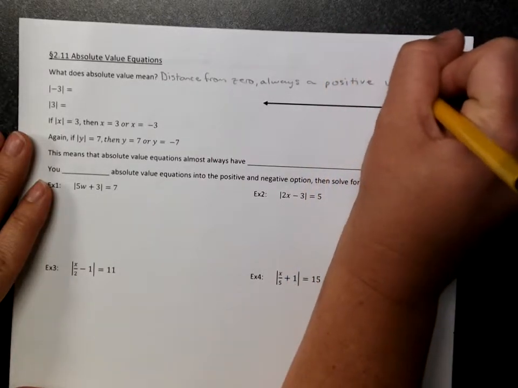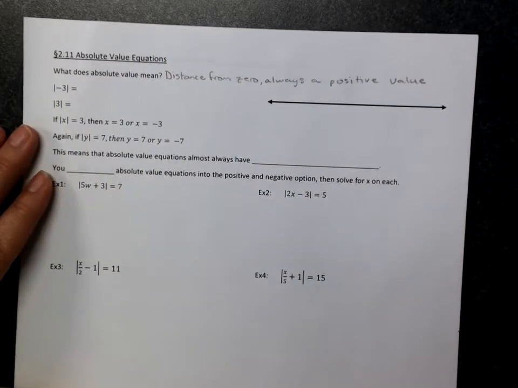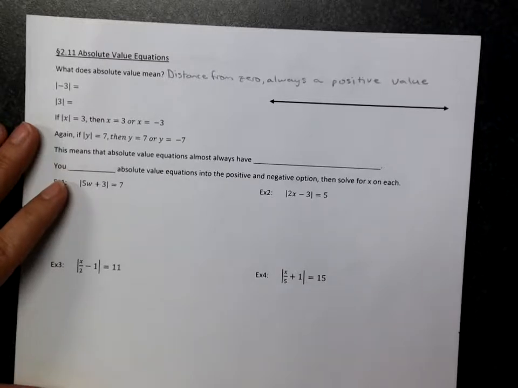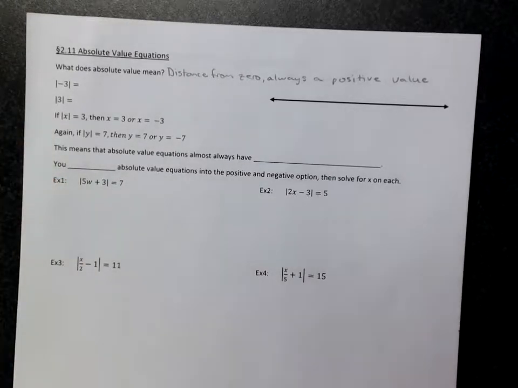If you were talking about distance from your house to work or your house to school, your distance would always be a positive number. I drove 5 miles, I drove 10 miles. You would never say I drove -5 miles or I drove -10 miles. You'd always use distance in a positive way. So it's always a positive number.